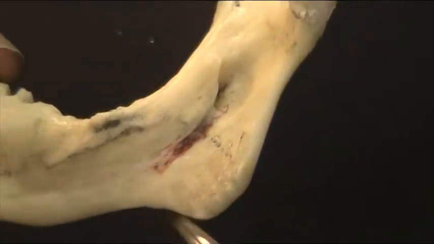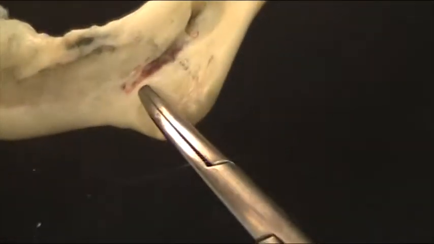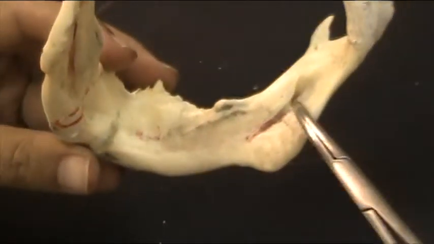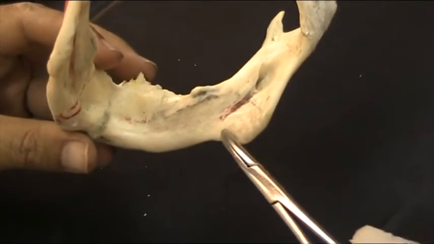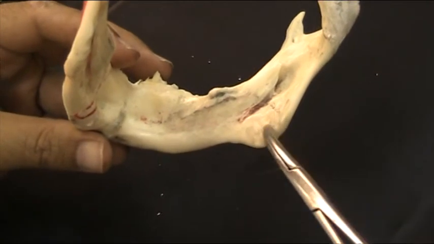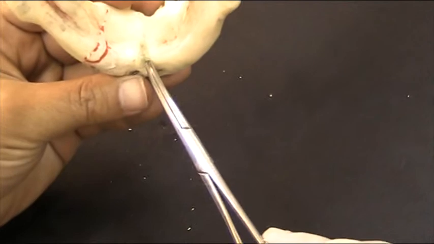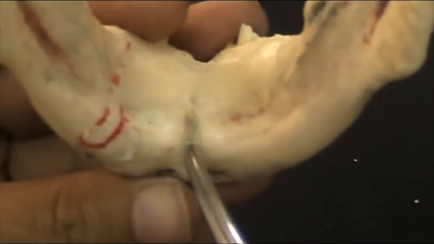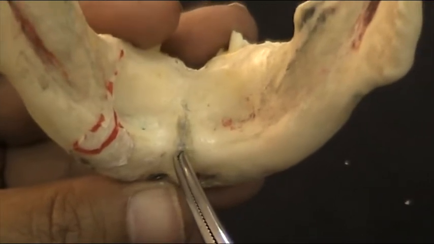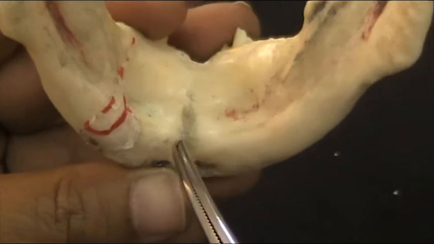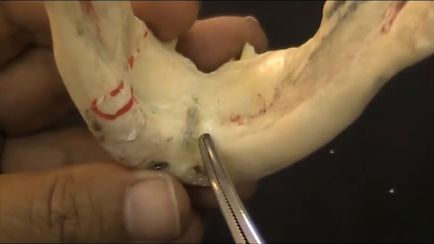This is the medial side of the angle of the mandible, which is rough. And this is very important also, because this is the insertion of the medial pterygoid muscle. In the center here, there are two processes: the superior genial tubercle and the inferior genial tubercle. The superior is for the genioglossus muscle and the inferior for the geniohyoid muscle.